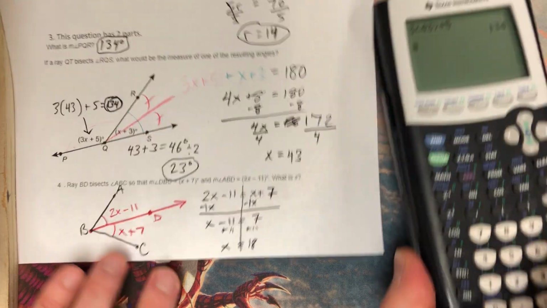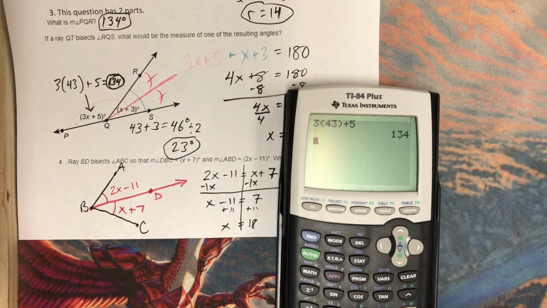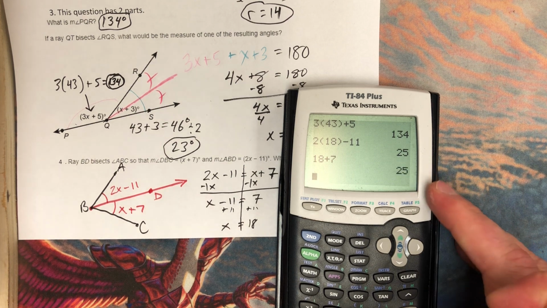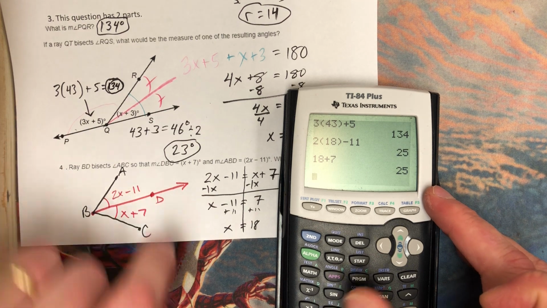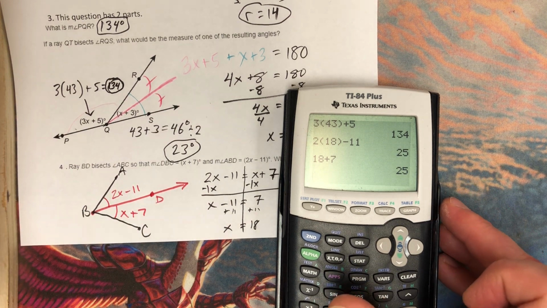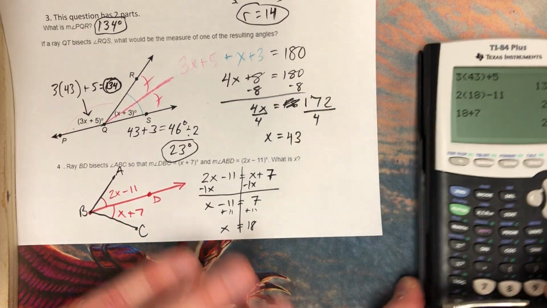I don't 100% trust myself, so let me see. If I do 2 times 18 minus 11, if I just plug it in, I get 25. And if I do 18 plus 7, I get 25. So these two were supposed to be equal to each other, and I just checked it, and they were the same. So, cool.